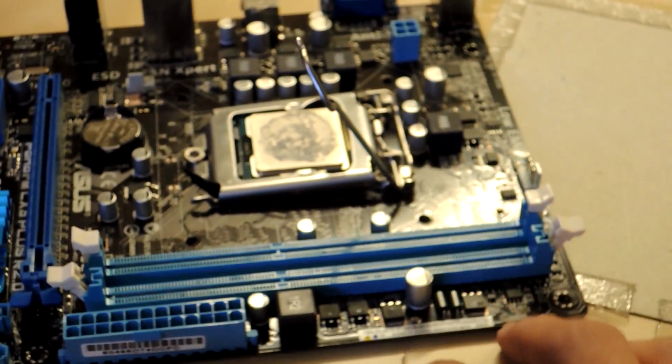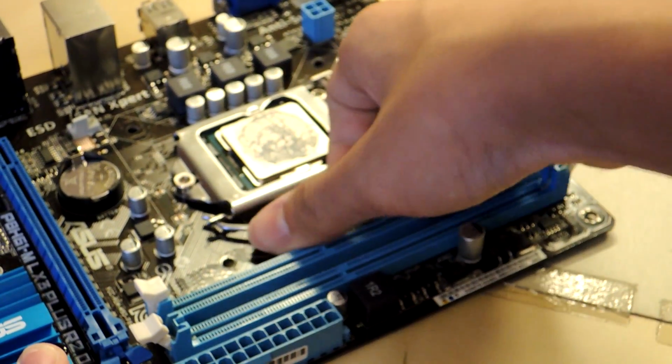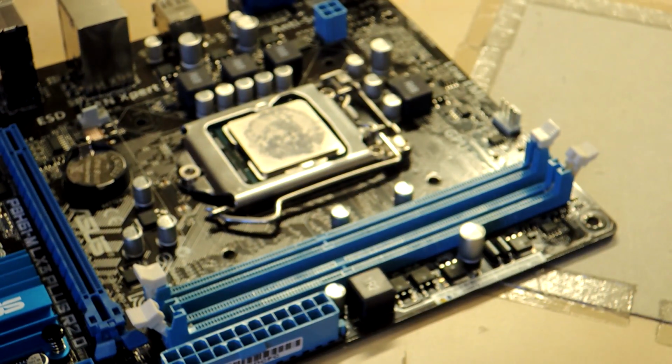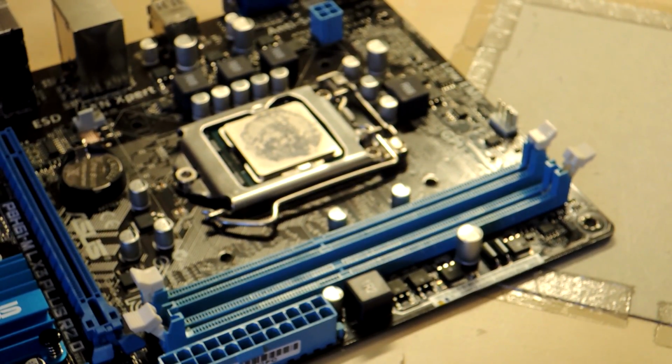Another thing is ROM, which has a similar spelling to RAM, and it stands for read-only memory. ROM is a chip placed on my motherboard, which is, in my case, here.